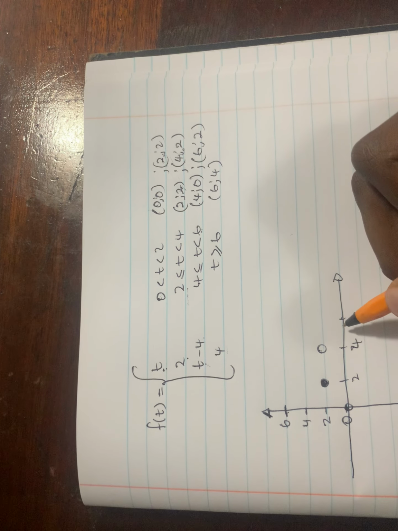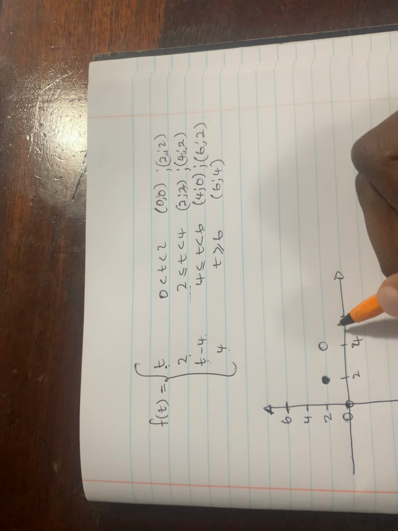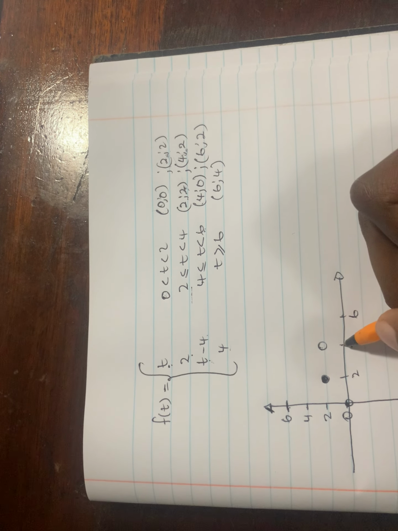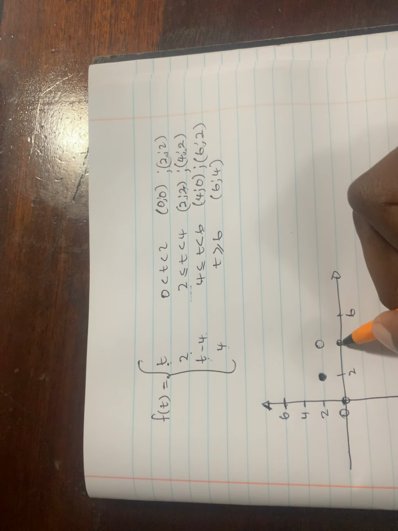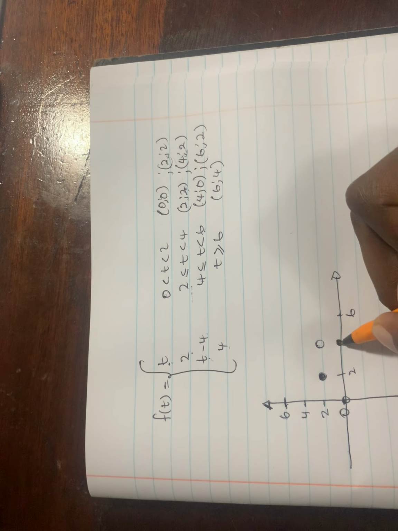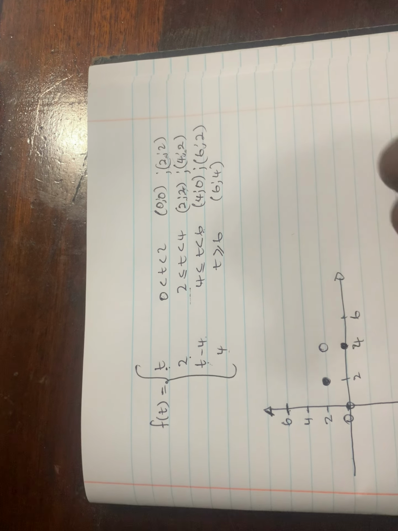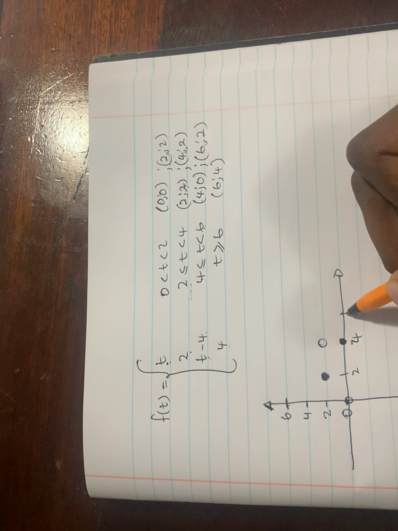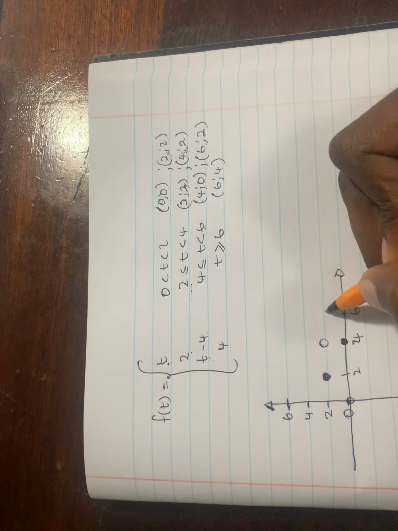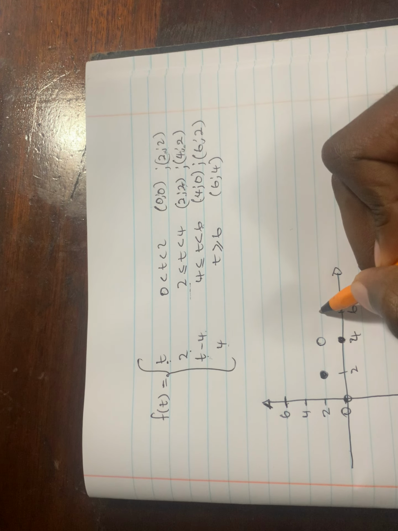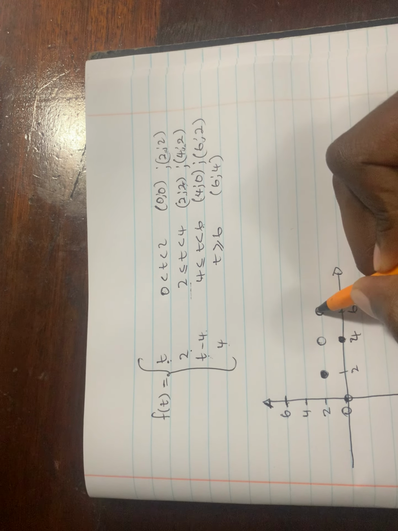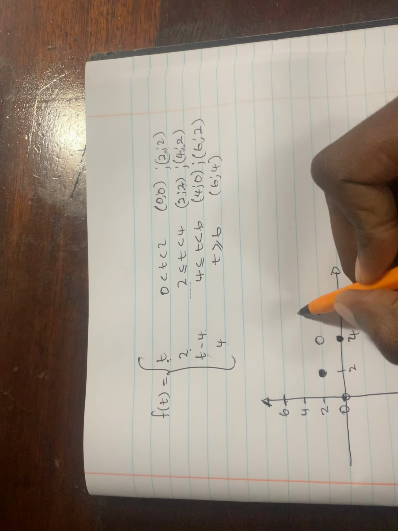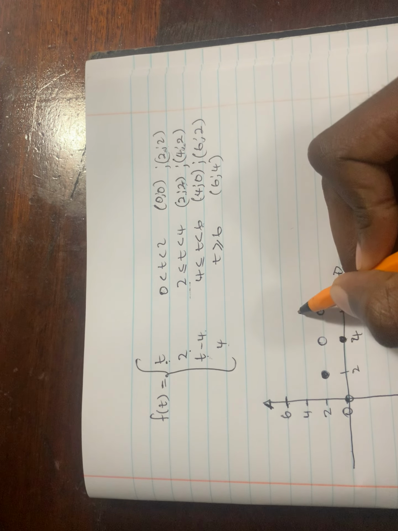And then we have 4 is to 2, and we have 4 is to 0, and the 4 is included in this case. Okay, and then we have 6 is to 2, which is something like this, and we have 6 is to 4, which is included.